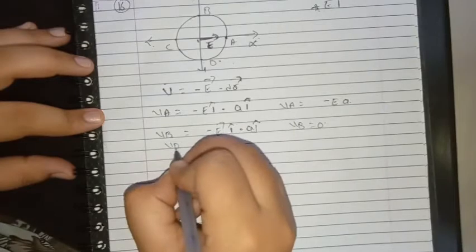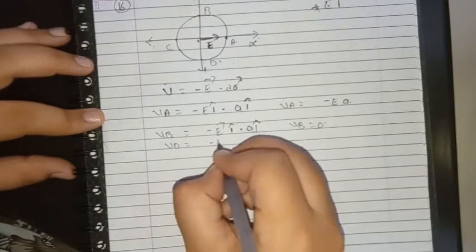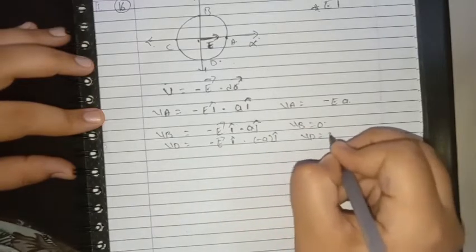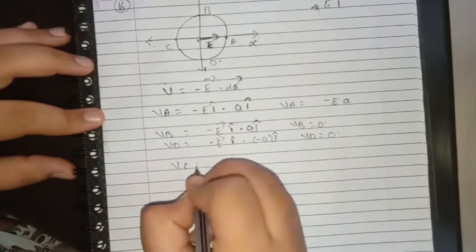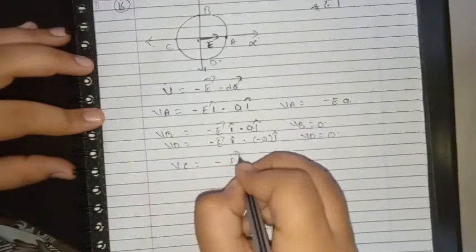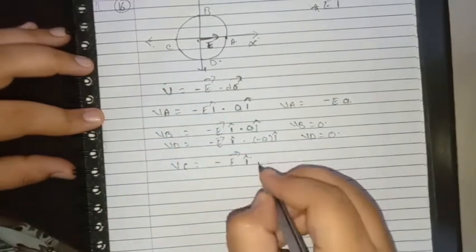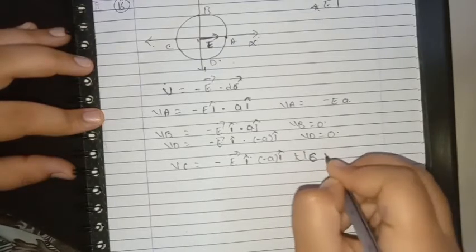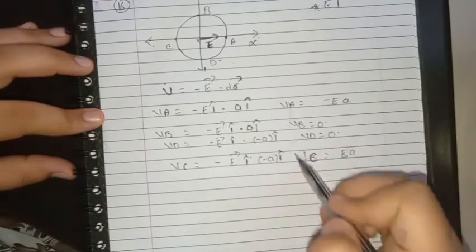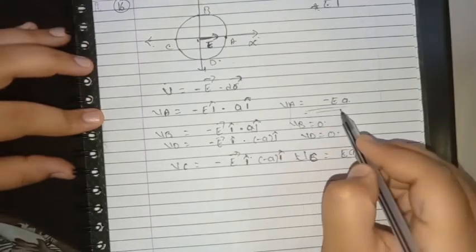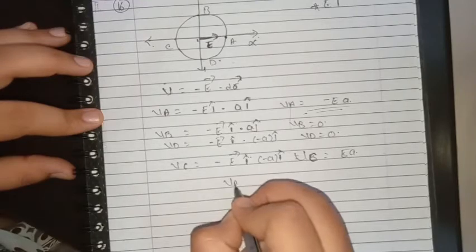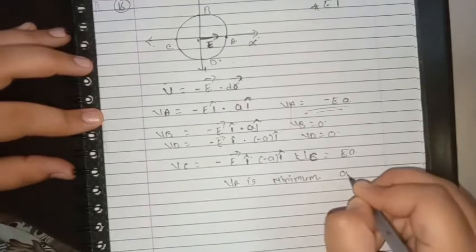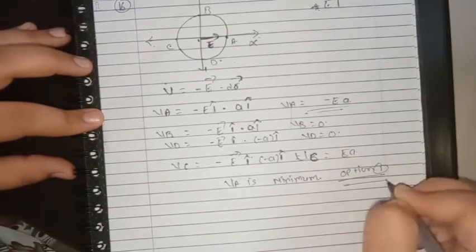Same way potential at D can be written as minus of E i cap dot minus of A j cap, so potential at D will be 0. Potential at C can be written as minus of E i cap dot the position vector of C, which will be minus A i cap, so this will give us potential at C equals EA. Out of these 4 values, the potential at A is negative, so potential at A is minimum. So option 1 is the correct option.